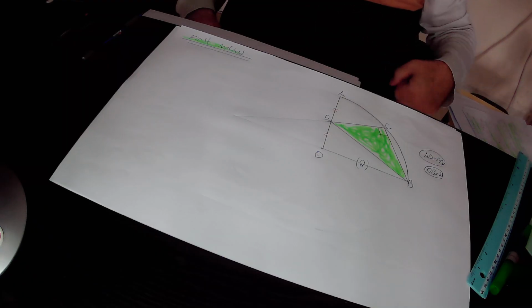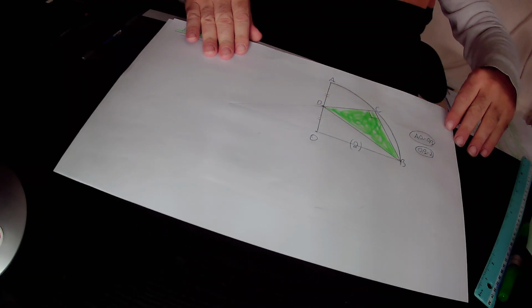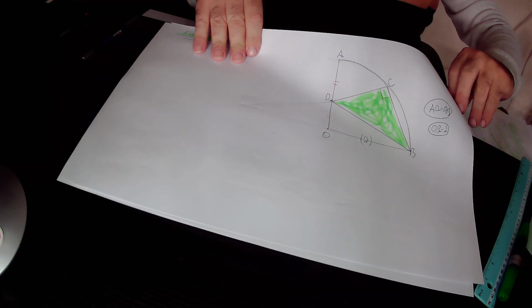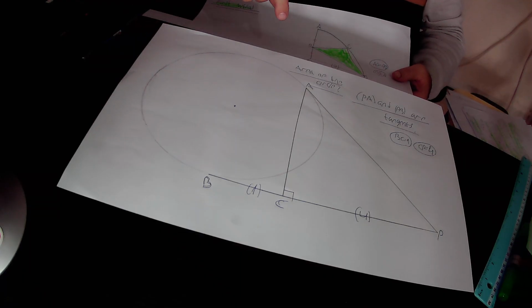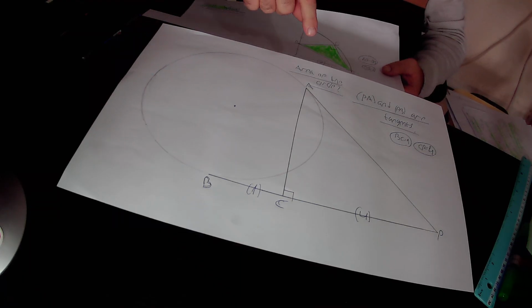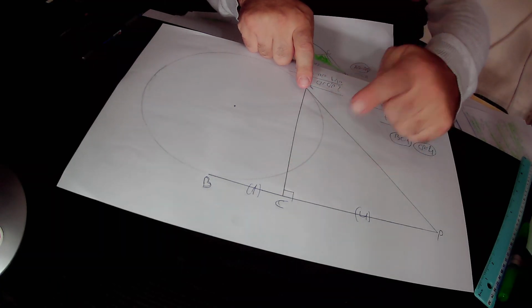In this lecture we will answer two questions. In the first question, we find out the area of this green shape using two different methods. And in the second question, we will find out the area of this circle that intersects with this right triangle ACP at those 2 points.